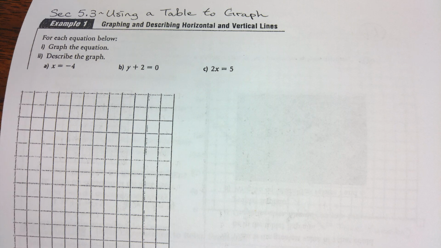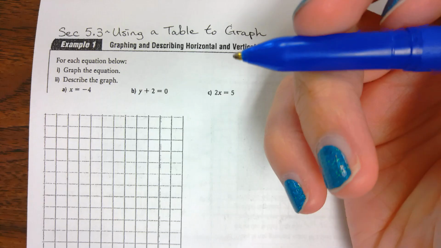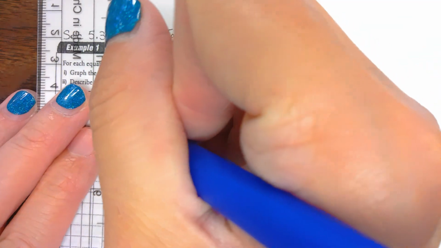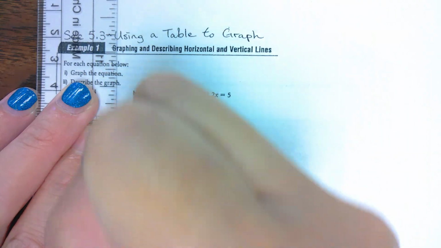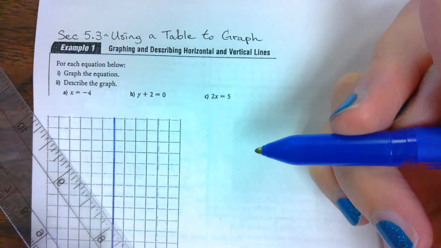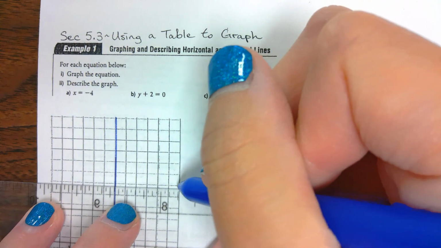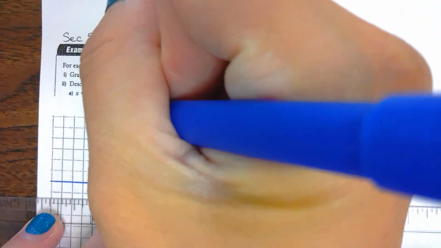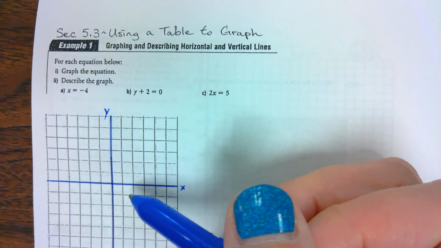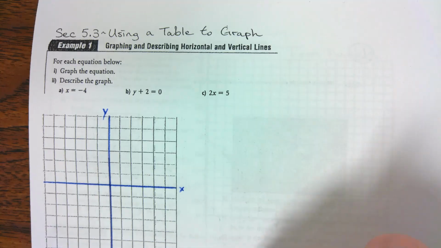Okay, so for each equation below, graph the equation and describe the graph. Let me do the grid first. We can graph all three on one. Okay, so our x-axis, y-axis. When I don't write any numbers, it means that each box is just one.